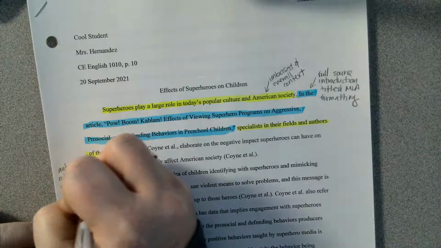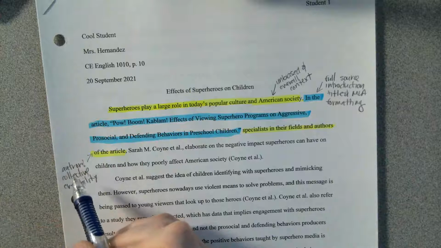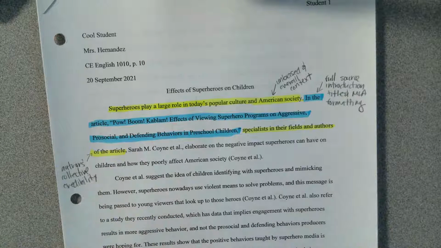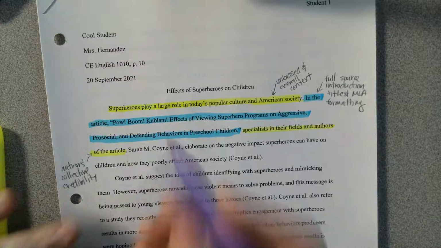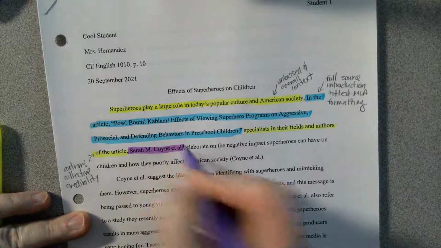So I'm saying that that's the authors, apostrophe outside the S, meaning multiple authors, right? Authors' collective credibility. Talk about their credibility as a group. That's the quickest way to do it. You could have talked about Sarah Coyne's credibility, but you would also need to put in the rest of the authors as well. And then we have the introduction of the author's name, Sarah M. Coyne, full name, et al.